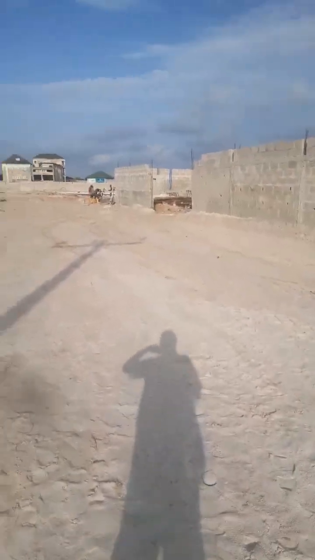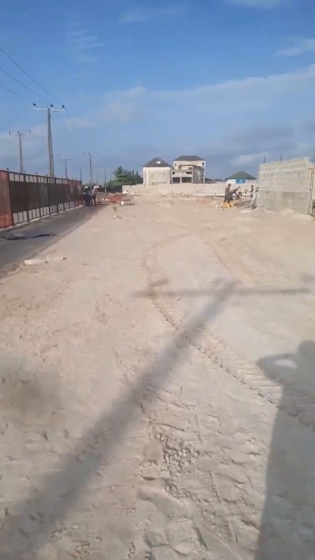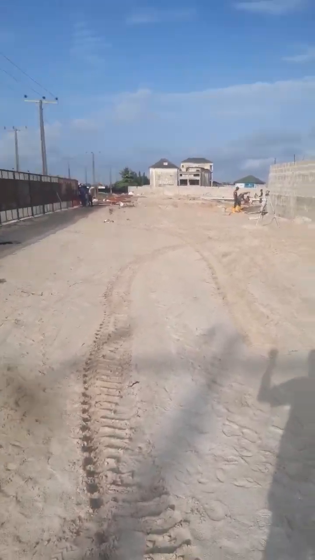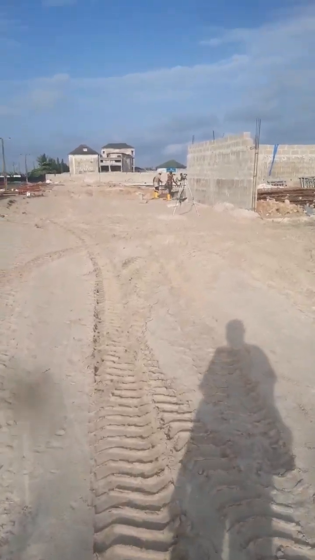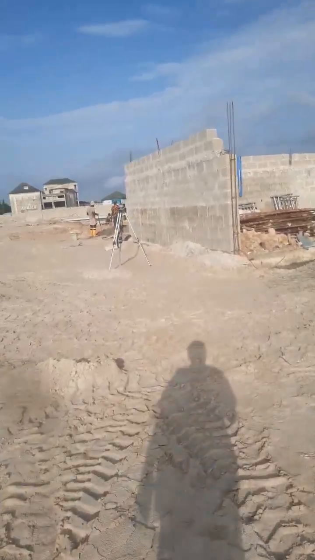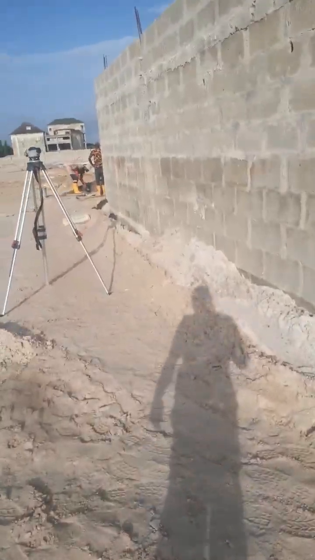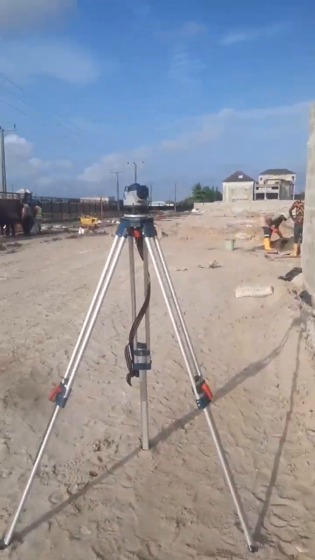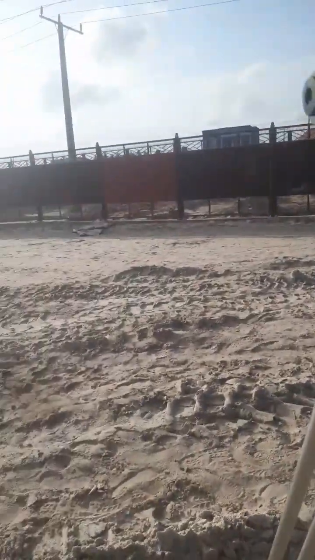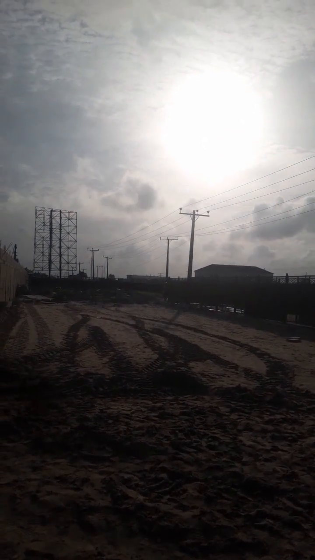The reason why I'm doing that is that since there is no reference line on the pole, and they are just fixing it, I'm using that to check. So I will check my crosshair from the leveling instrument, wherever the line falls. Don't worry, I will show you guys. So I want to bisect him from here now.